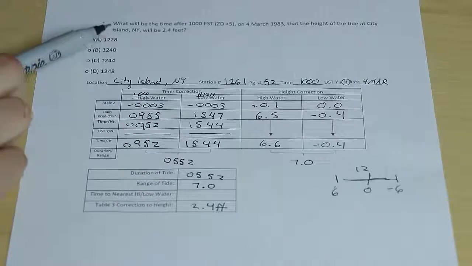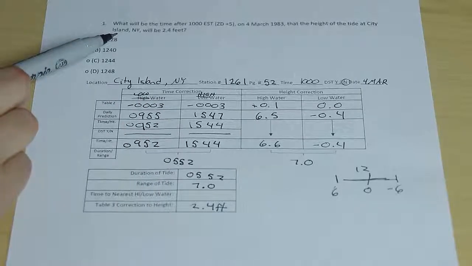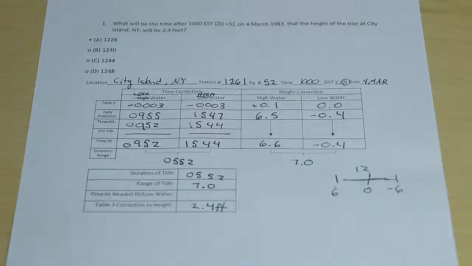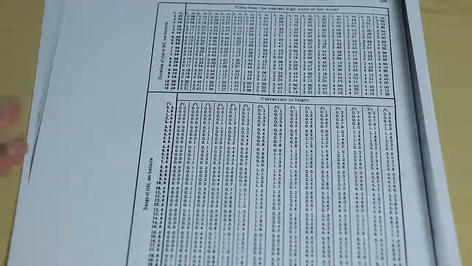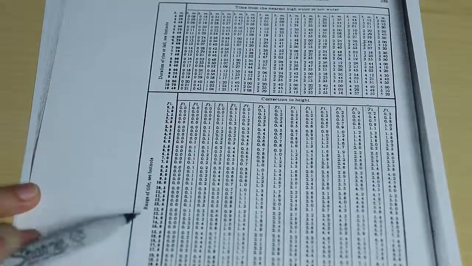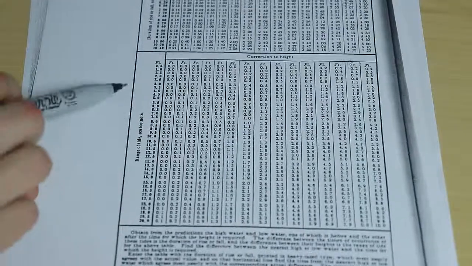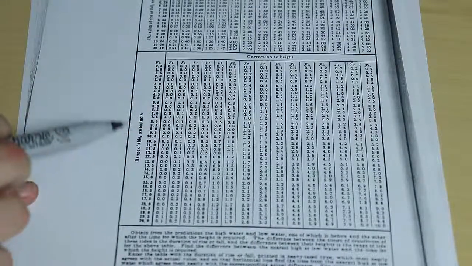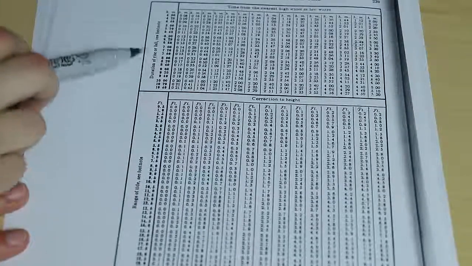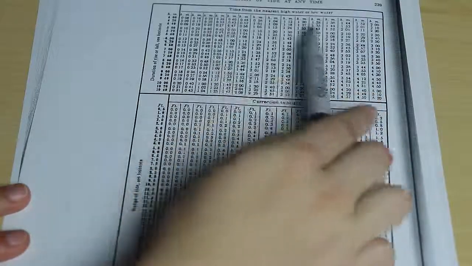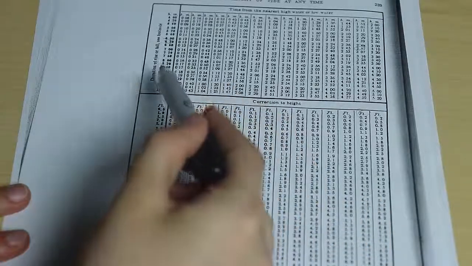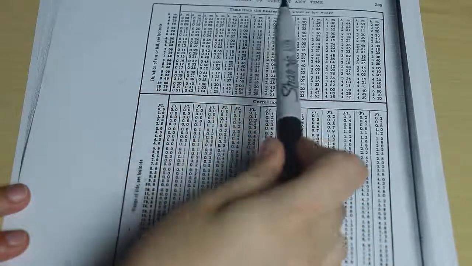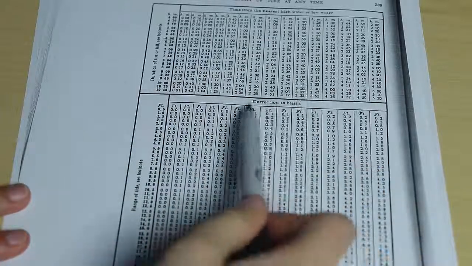So our time to nearest, we'll take table 3, which is right here, and there's a lot going on. So we have our range of tide listed here. We have our duration of the rise or fall of tide listed here, and our time from the nearest high or low water listed here. So we have our range, we have our duration, we do not have our time to nearest yet, but we also have our correction, which is listed here.